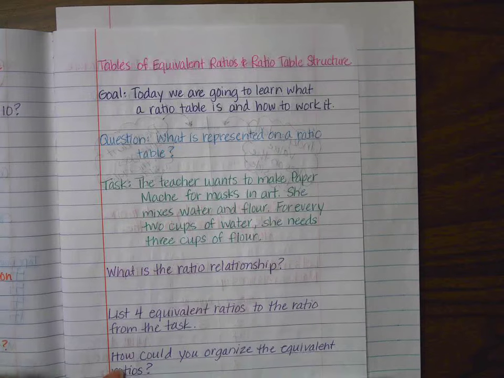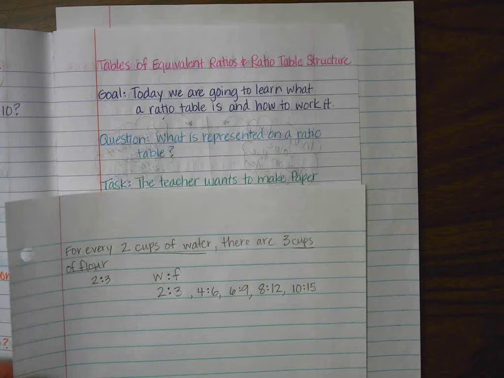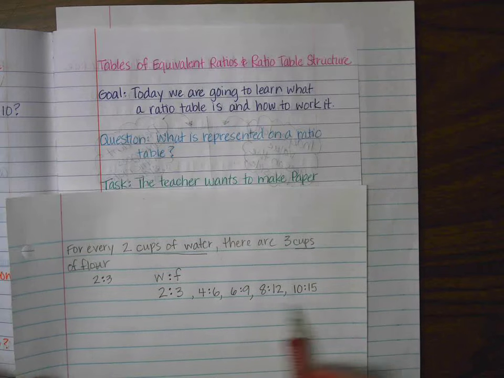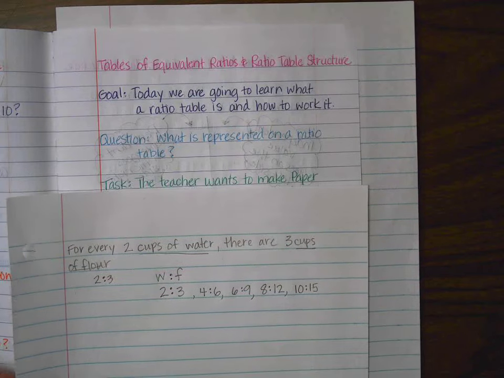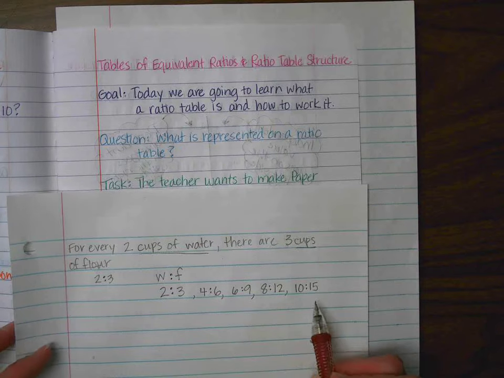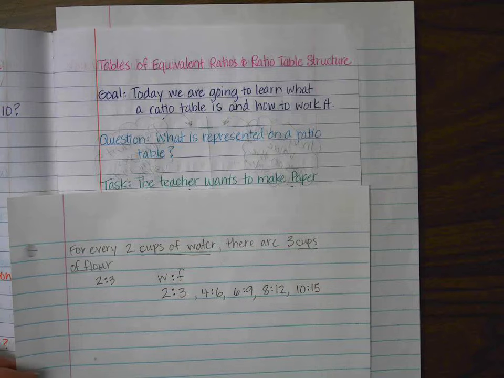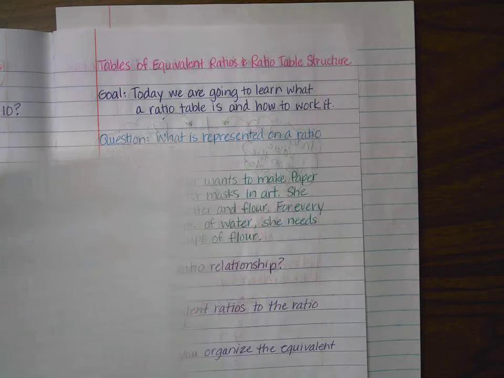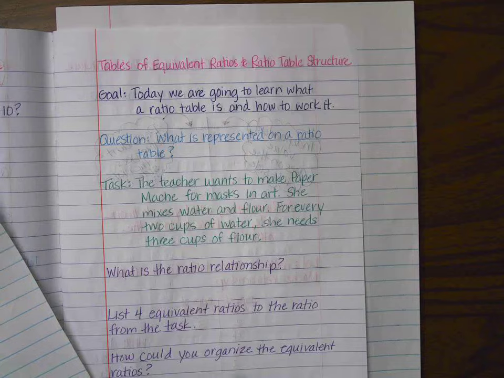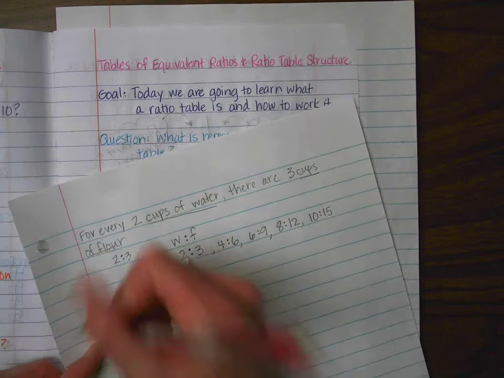Okay? All right, so then the next thing it asks us to do is, how could you organize these equivalent ratios? So I have them listed on the page, but this is getting kind of confusing. If you were just supposed to look at that and not know that it was a ratio, some of you might say that it looks very similar to time, 8, 12, 10, 15. So one of the things that we like to do is use a tool to help us organize it. And the tool that we could use is, any ideas?